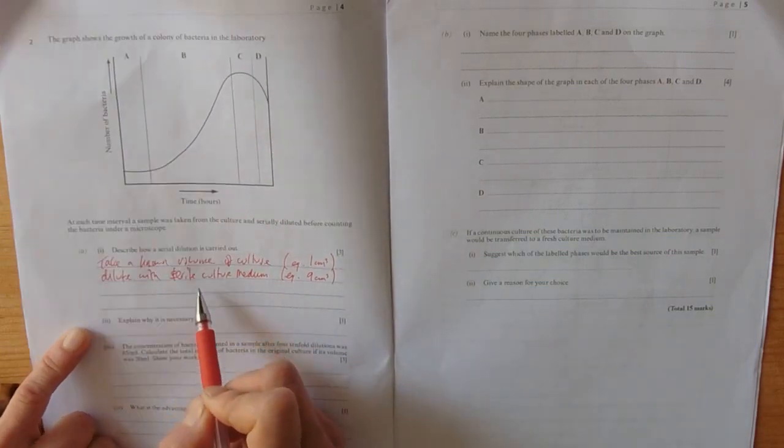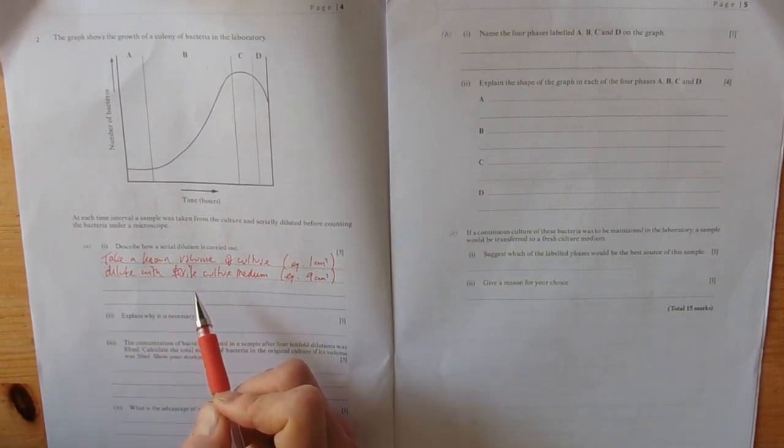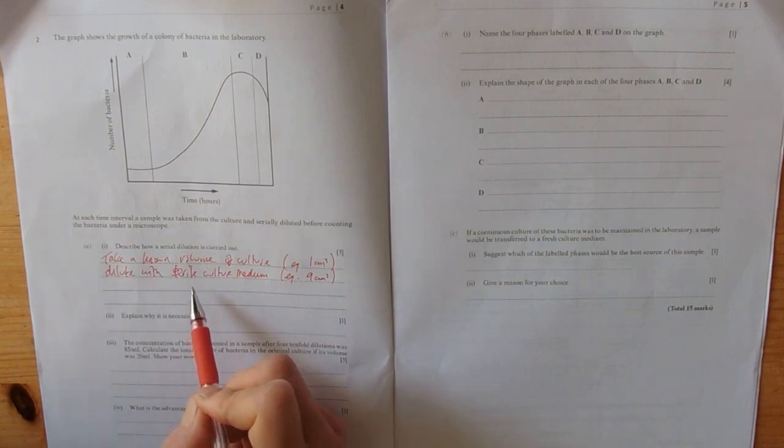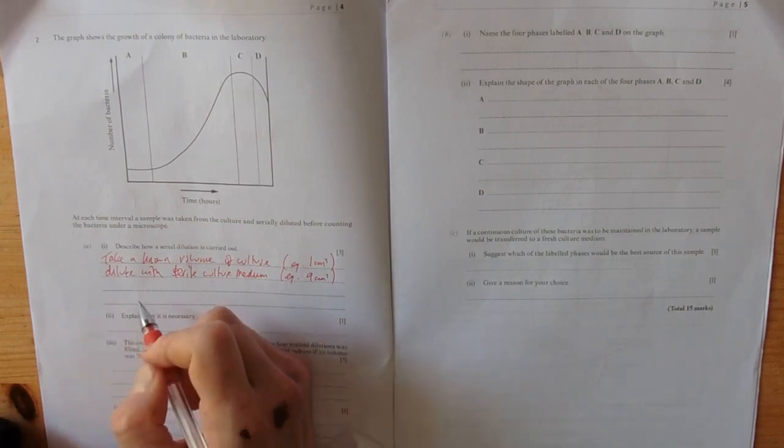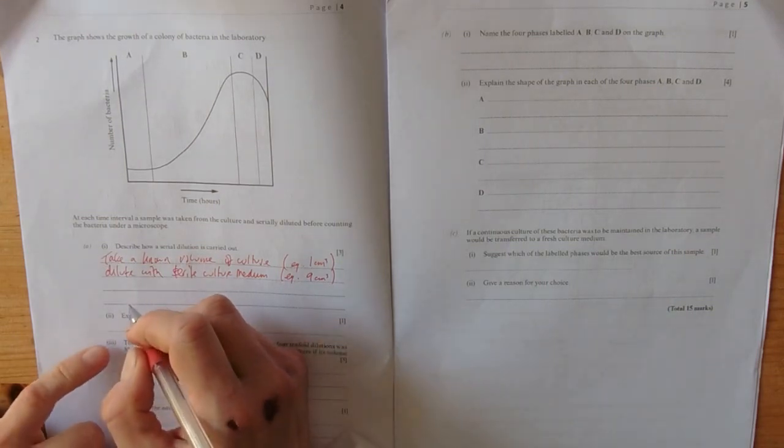I would definitely say that rather than water, and certainly even if I was saying water, I'd say sterile water, because you always want to avoid contamination.